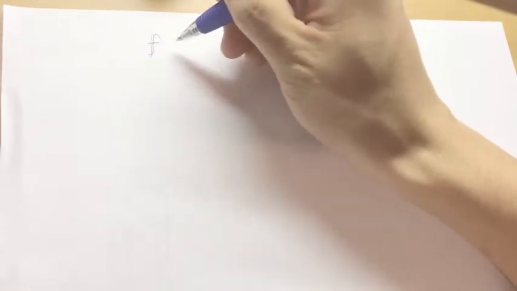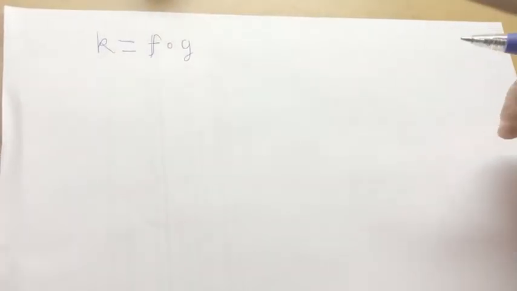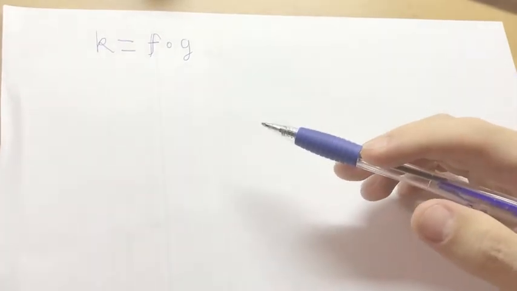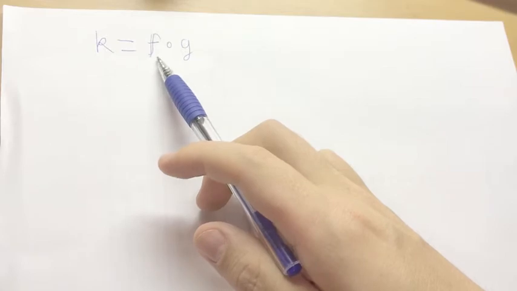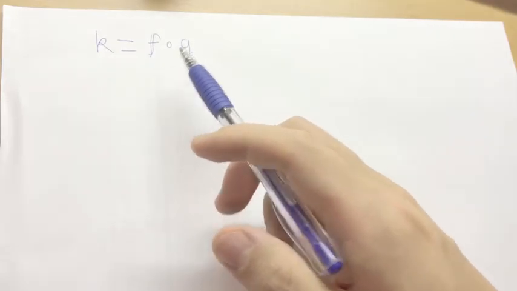Okay, so what I mean by composing two functions, for example, if I do f composed with g, and let this function be called k, then what it means is, well, first of all the outputs of g have to go into the domain of f, and so it makes sense.